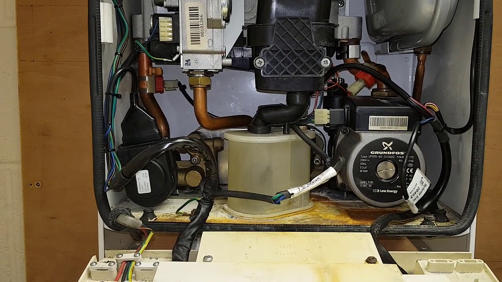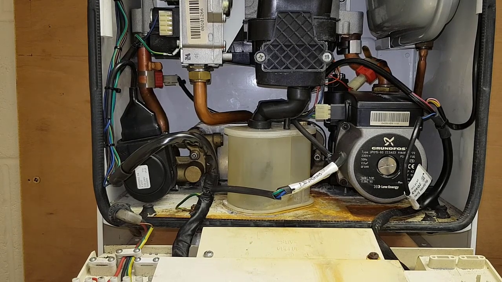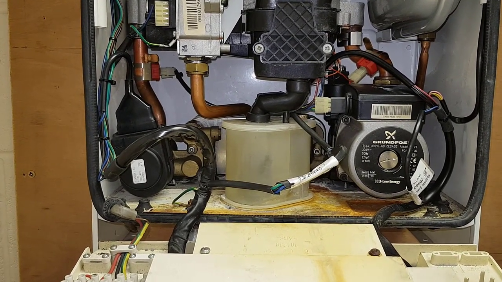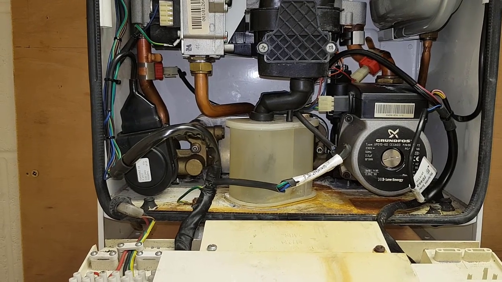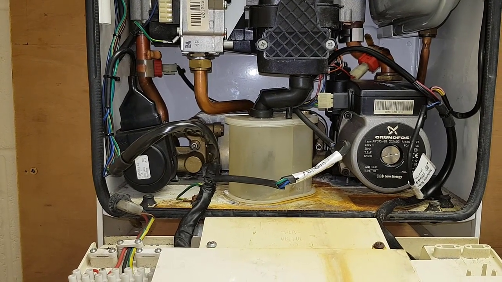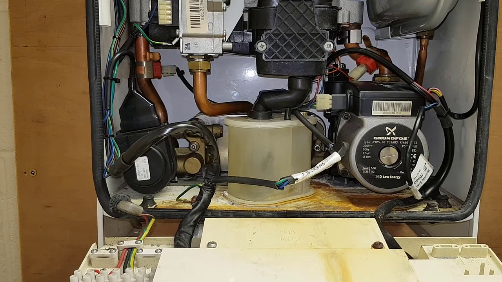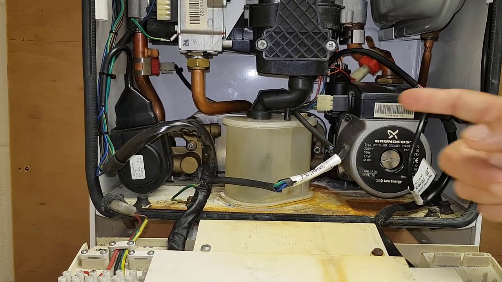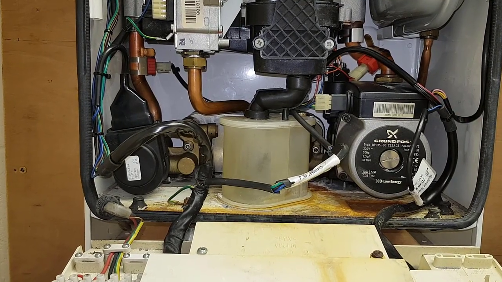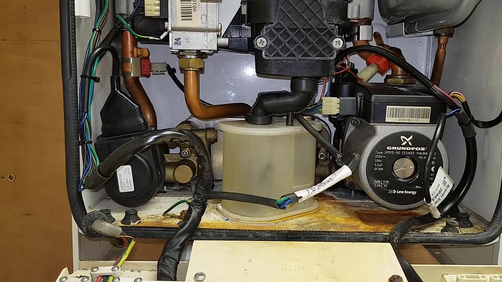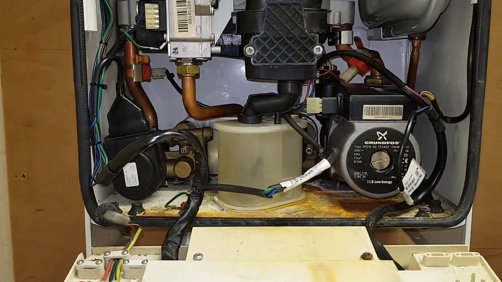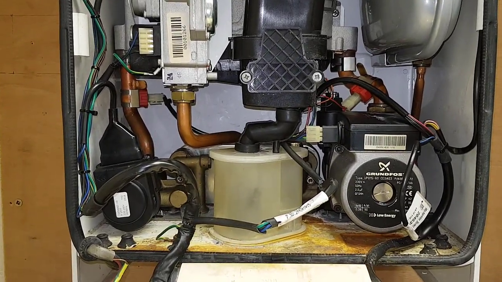The thermistors. Potentiometer. The diverter valve again. The actuator motor. The pump. Blocked return filter. And the plate hot water heat exchanger. And again, PCB. So that's the possibilities in the hot water quadrant.